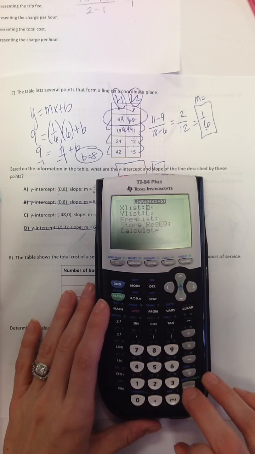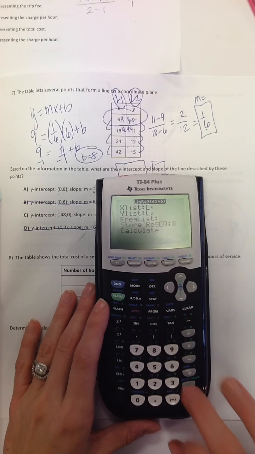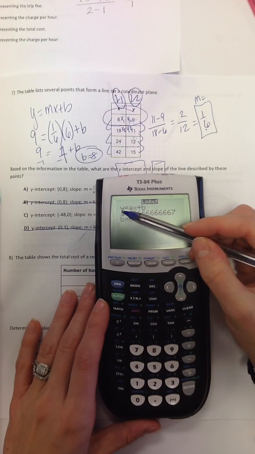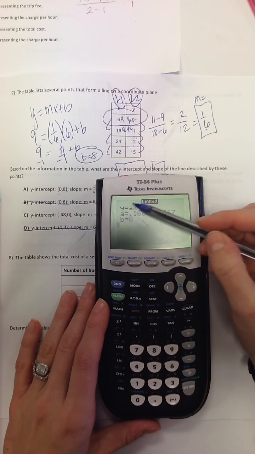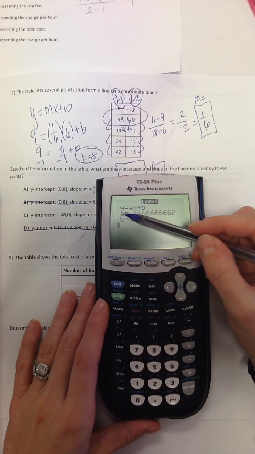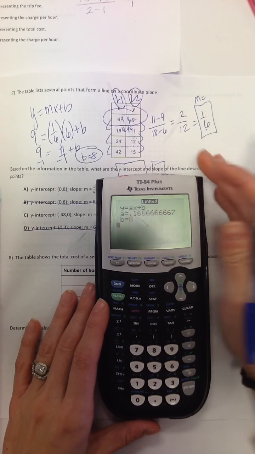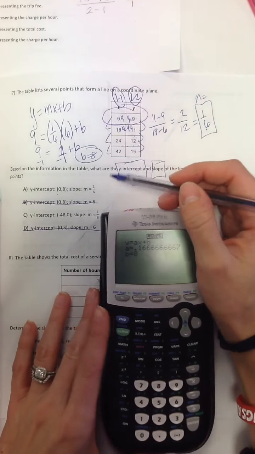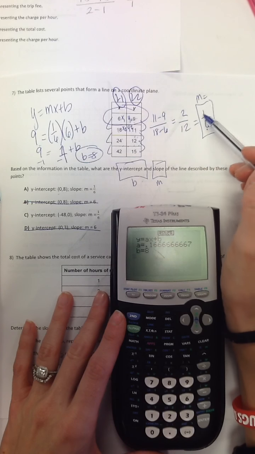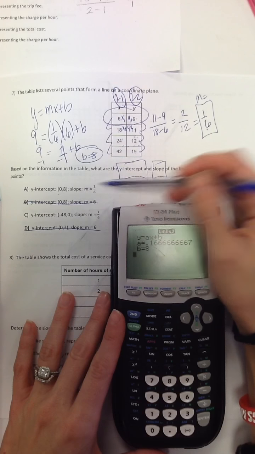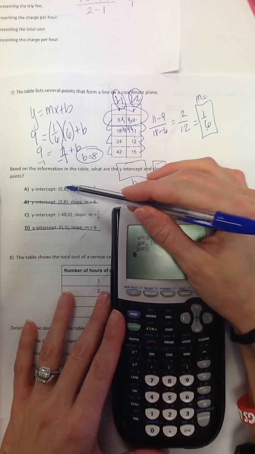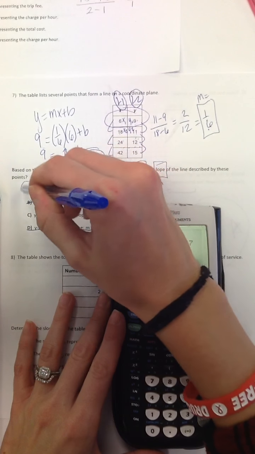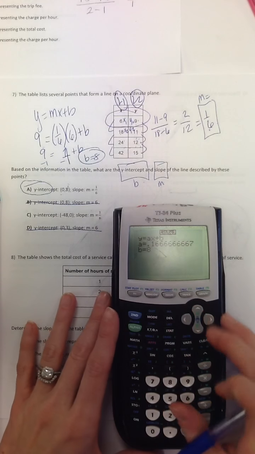And then on this page, hit enter until you get to this page. So y equals ax plus b, where a is your m, or your slope, and b is your y-intercept. Isn't that nice? So 0.16, it's not in fraction form, but you could have figured that out from there. And then it gives you your slope, or your y-intercept, which was b. It was 8. Okay?